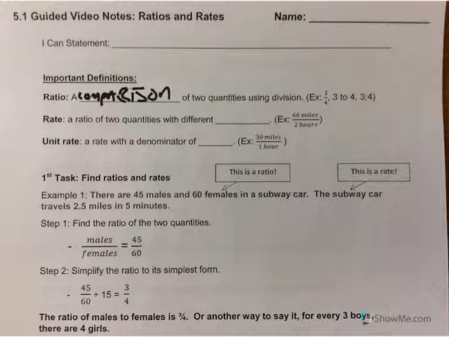A rate is a ratio, but it's a ratio that has two quantities with different units. So in a ratio, the units will be the same, and with a rate, the units will be different. So as you can see here, 60 miles for every 2 hours. One of the units is miles, one of the units is hours. So that's a rate instead of a ratio.